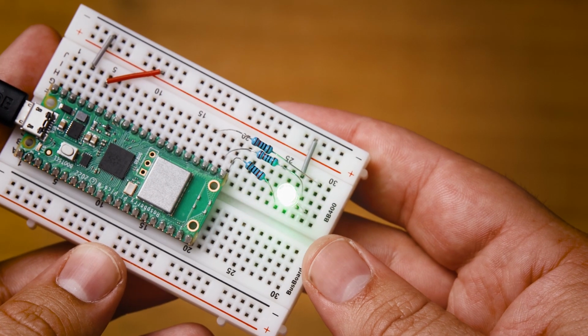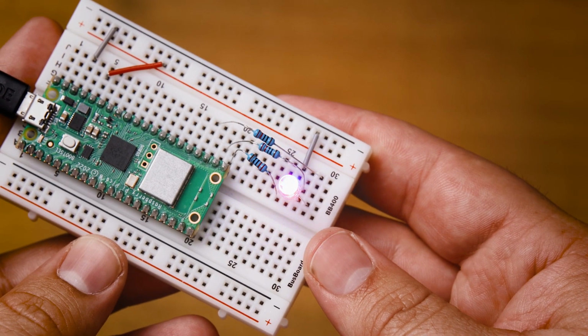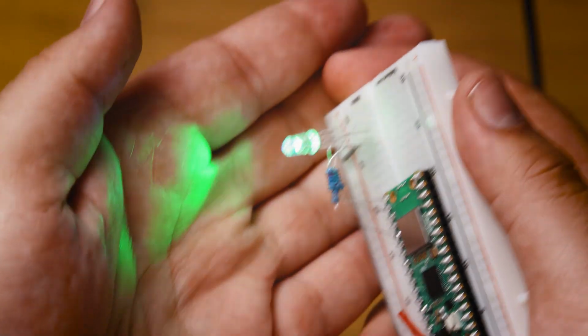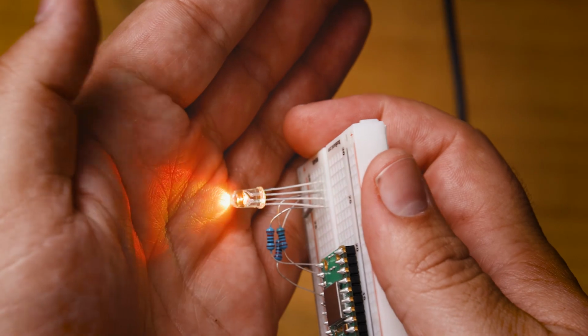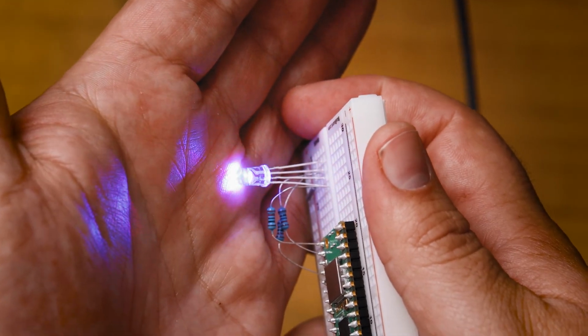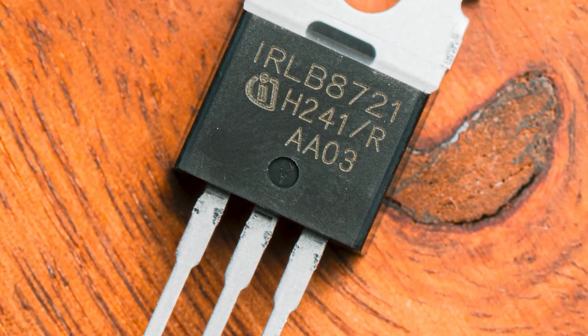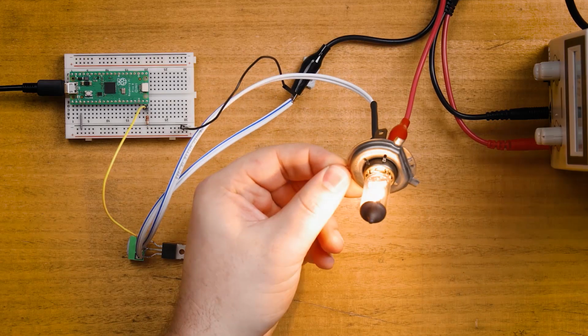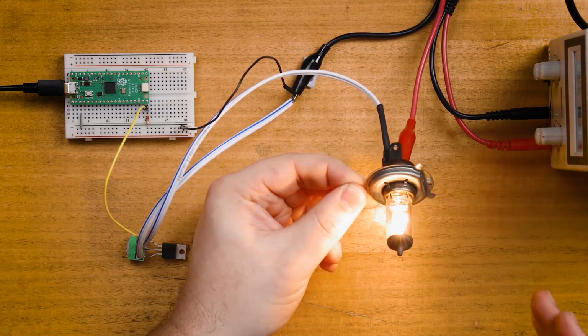RGB LEDs are really fun to use. They can take 3 PWM outputs to control the brightness of the red, green, and blue LEDs inside of them to make any LED color you want. MOSFETs and transistors work with PWM as well. Here we are using the PWM of the Pico to control the brightness of a car headlight.